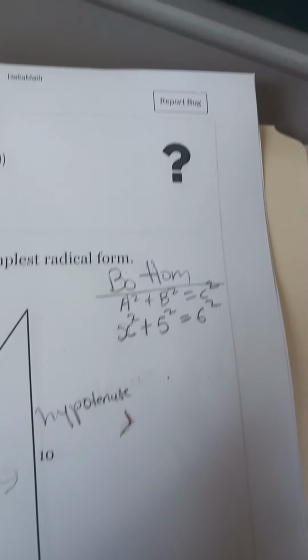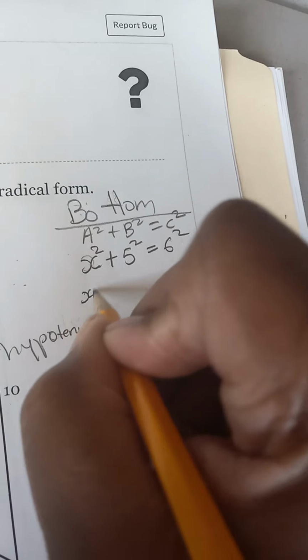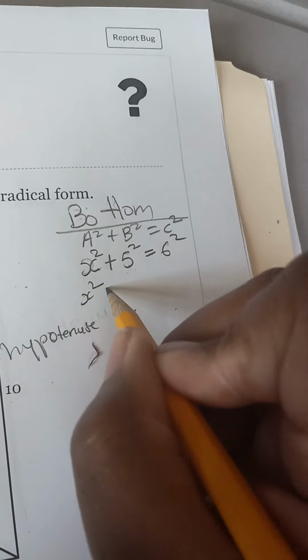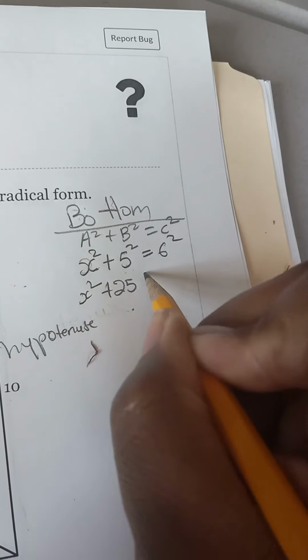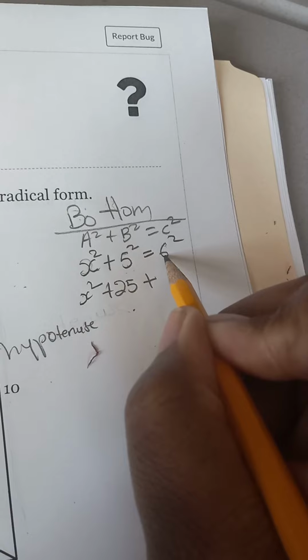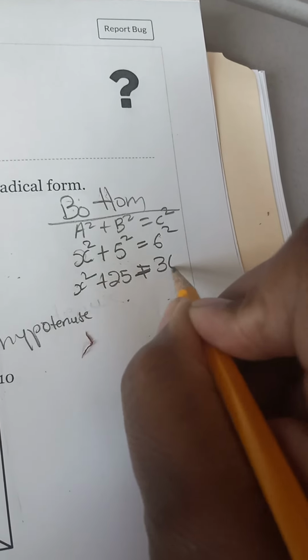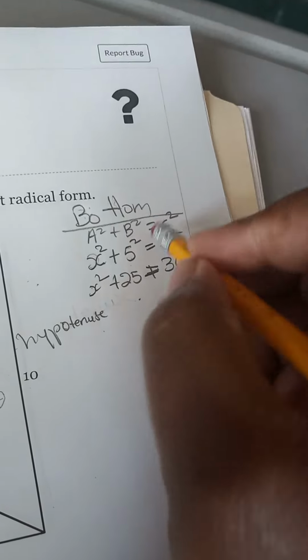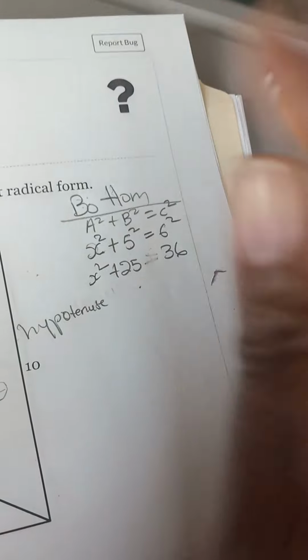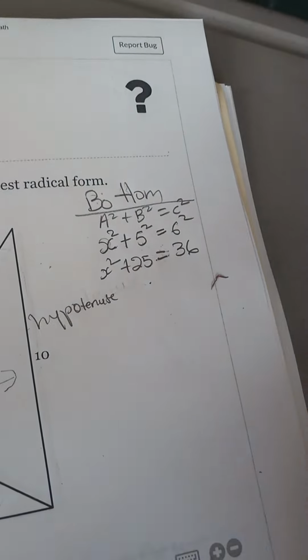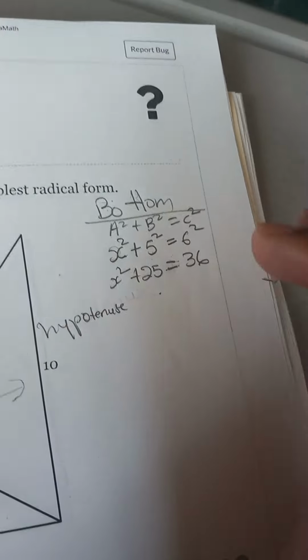So now we're going to do the same thing and find x. We bring x squared back down because we're not ready for it. We know 5 squared is 5 times 5, which is 25, plus 6 squared is 6 times 6, which is equal to 36. So now we have x squared plus 25 is equal to 36. We can go ahead and solve.